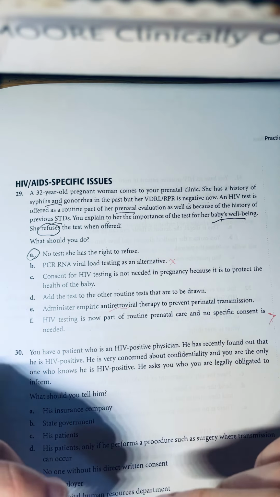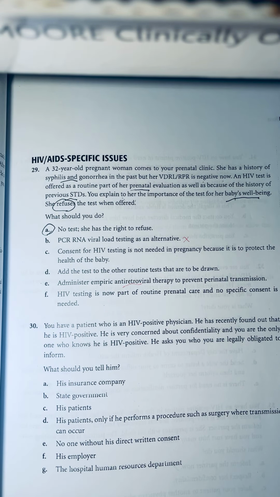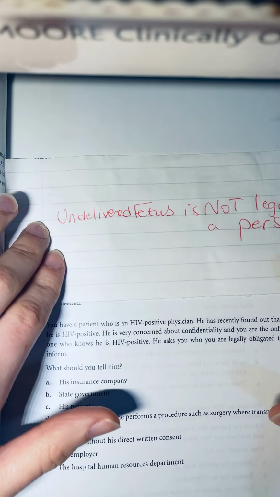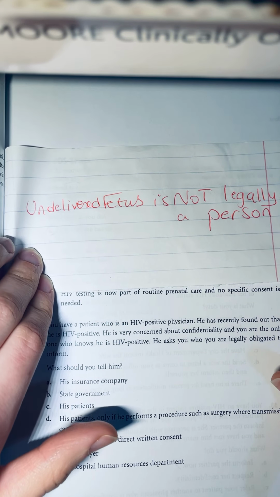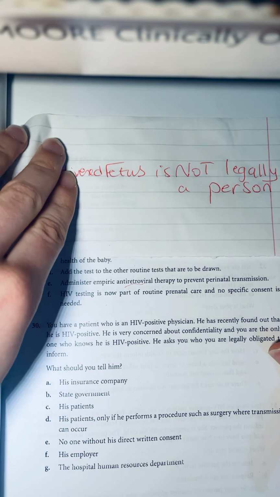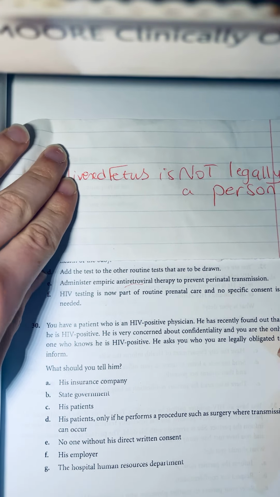All right, so as we mentioned, the take-home message from this question is that an undelivered fetus is not legally a person. Okay, moving on to the next question.